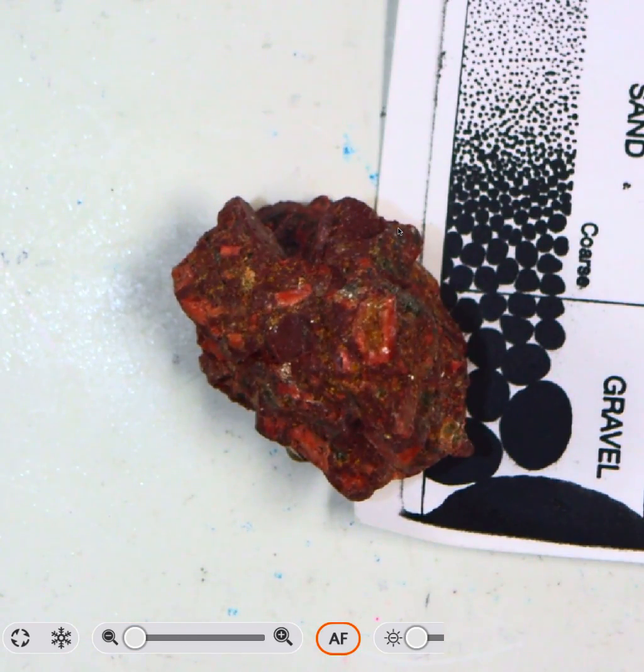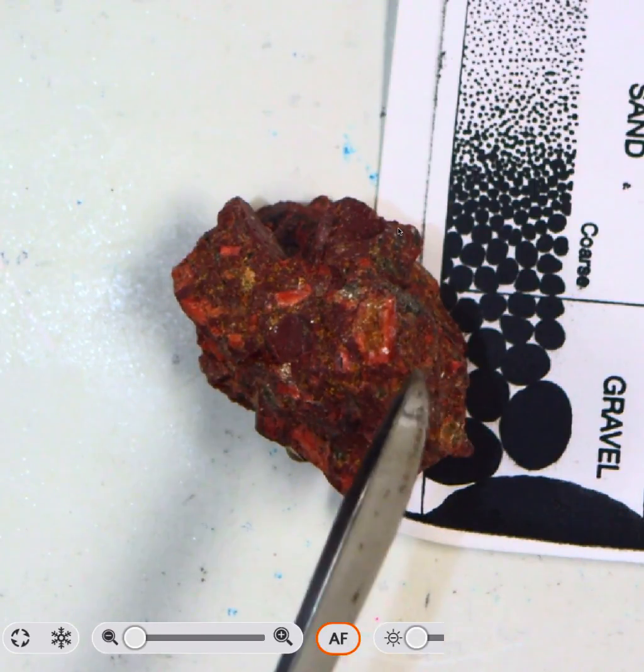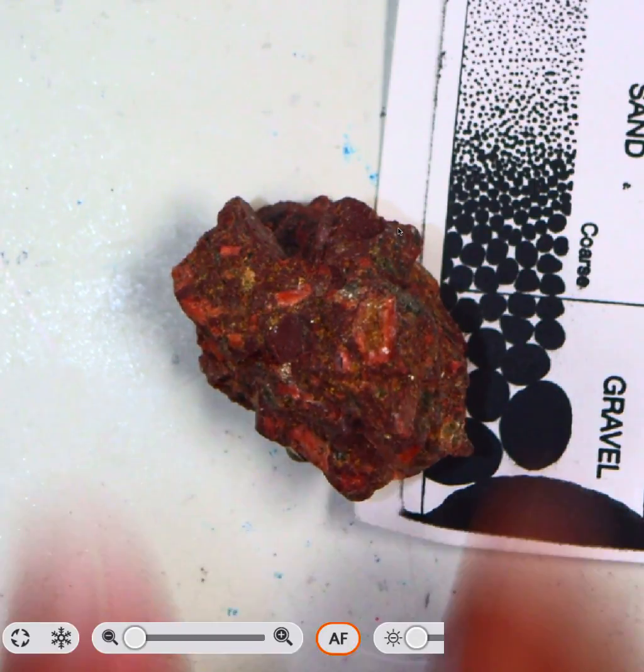And again, your job is to determine whether this rock is siliciclastic or chemical or biochemical. Also, look at the shape of the clasts, the broken particles. Are these rounded or are they angular? That can help you identify this rock. So that's sample number 1.